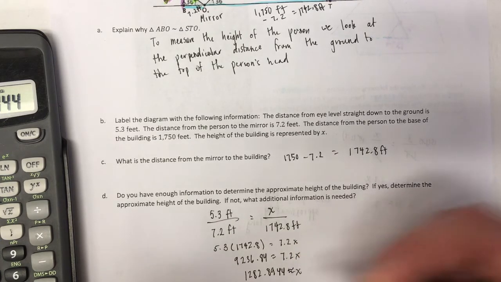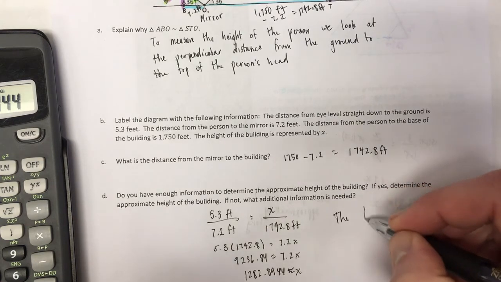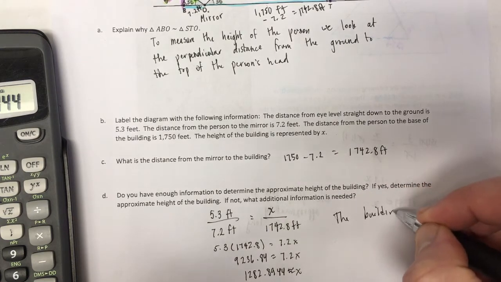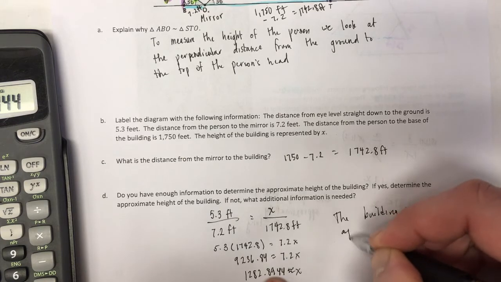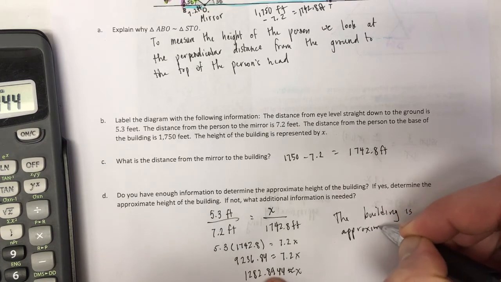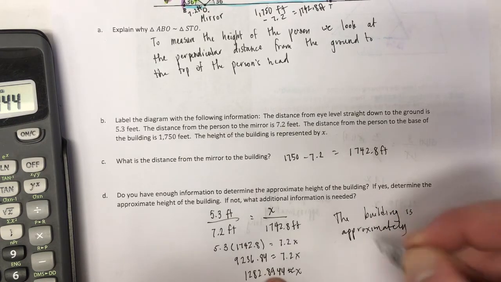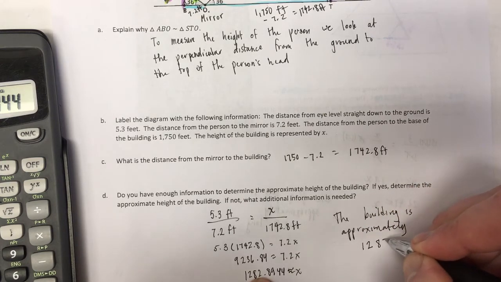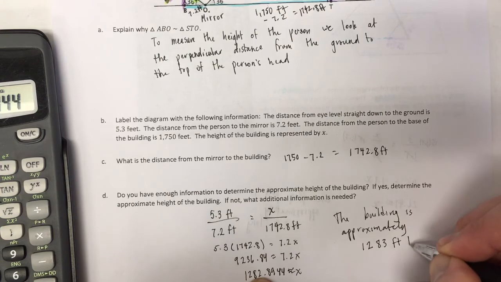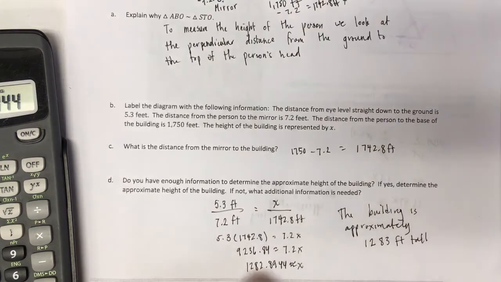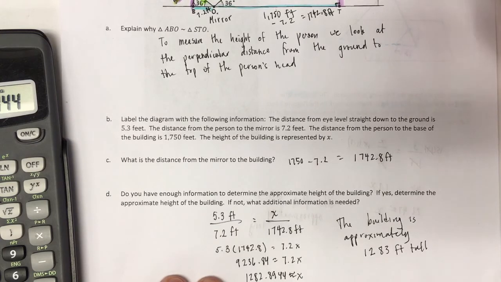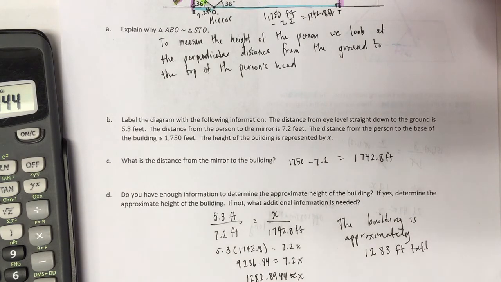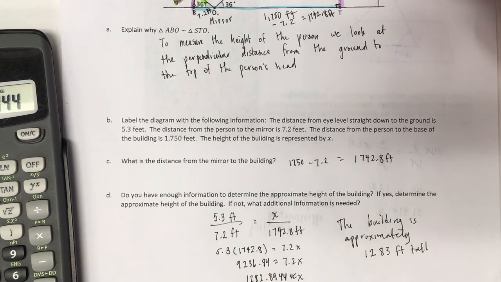So approximately the building is approximately 1,283 feet tall. Okay, now not always will you round up, but because of the building itself, that 1/10 of a foot, it's not a great deal.